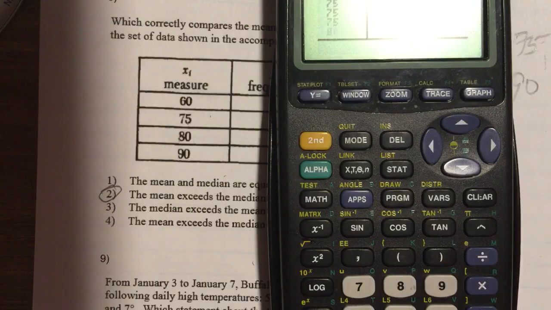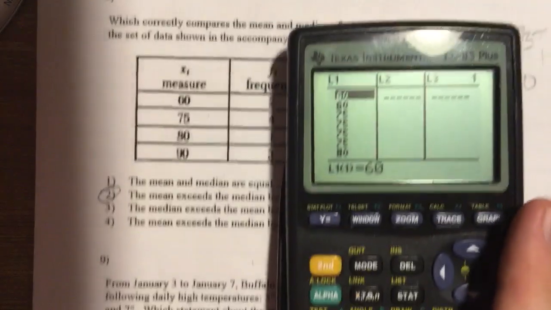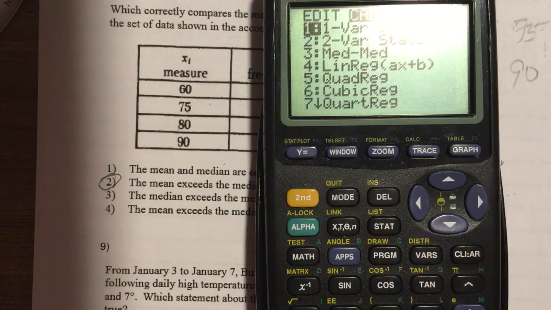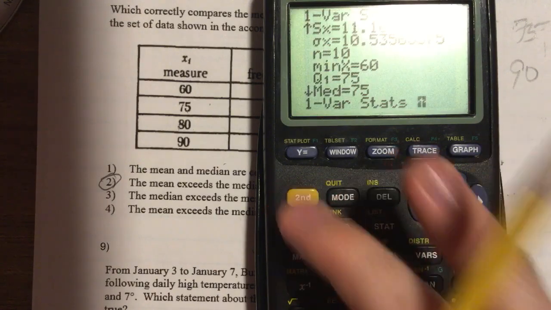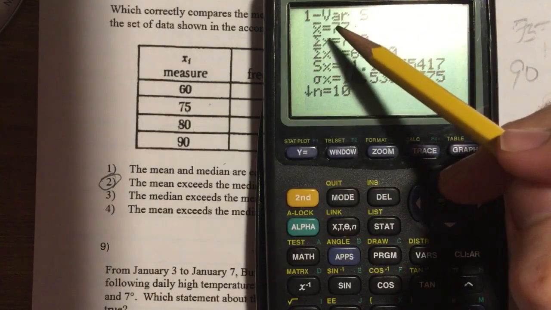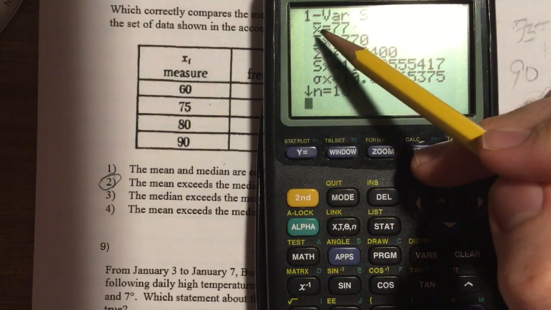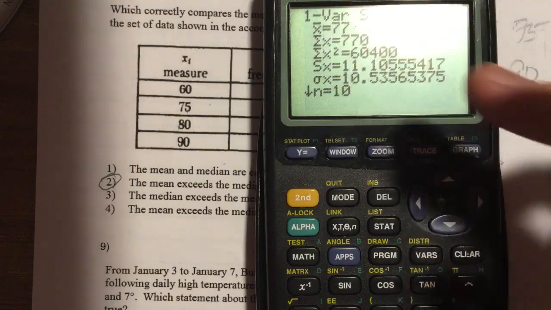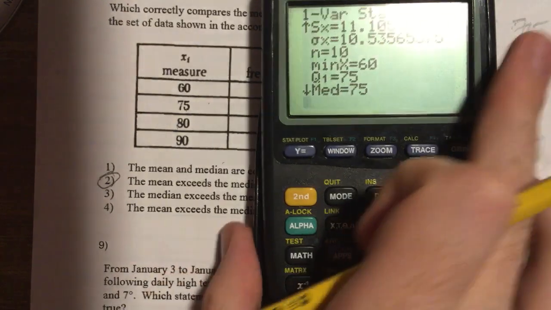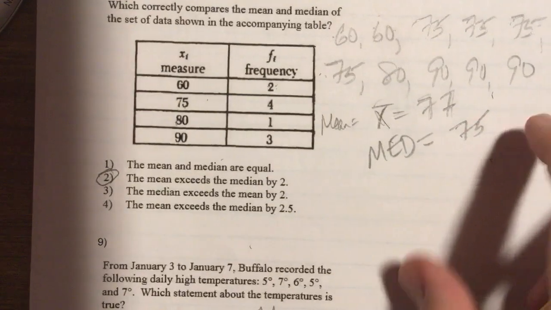And then what I did was I went to my stat menu, edit, and I entered the data already. Now to make my calculations, I'm going to go to stat calc, 1-Var Stats. I'm going to choose list 1 where my data is found. And then I can get the mean, or the average, 77, with x with the bar on top. Scroll down to get the median, which is MED, which is 75.